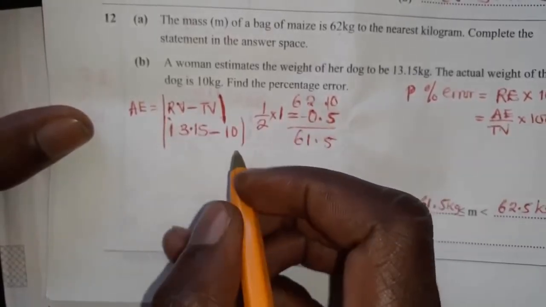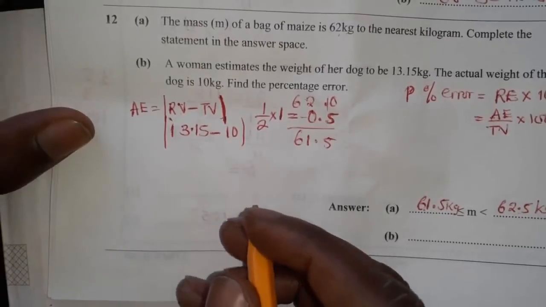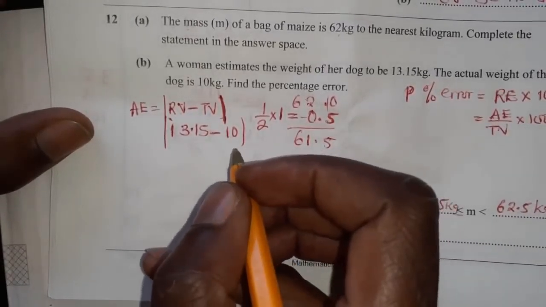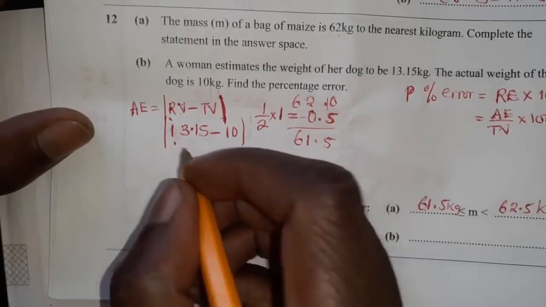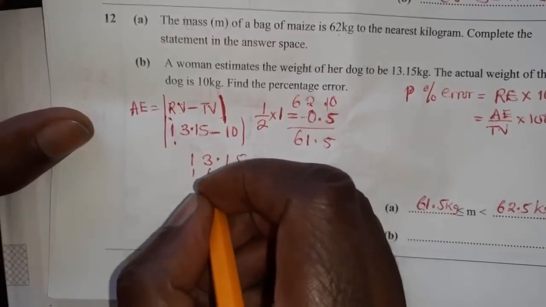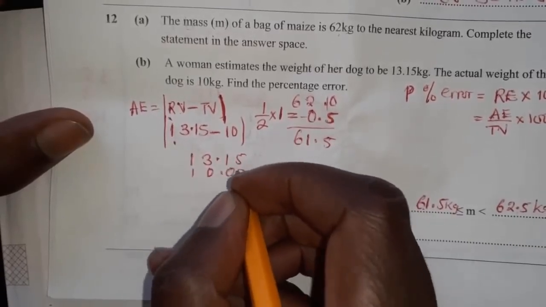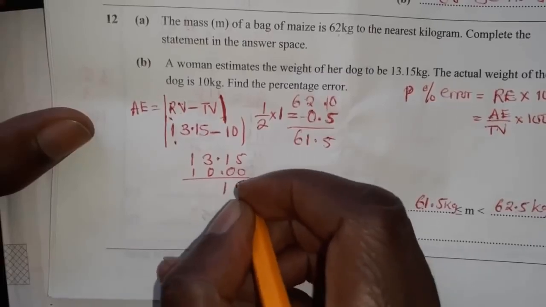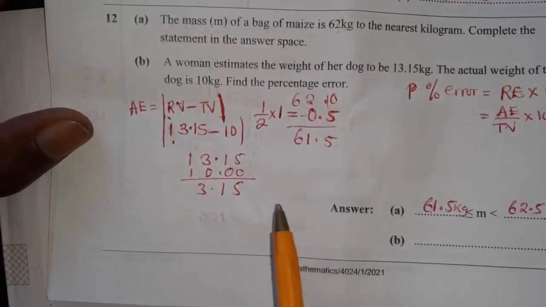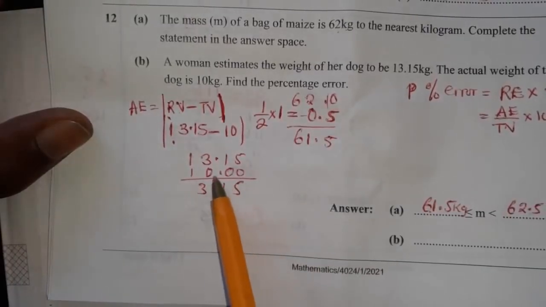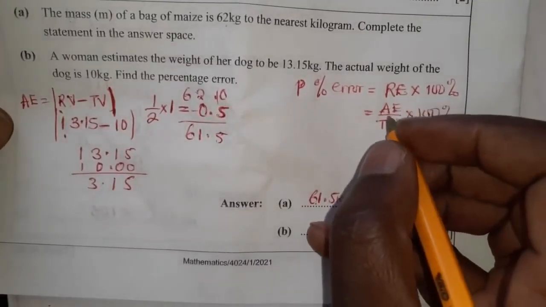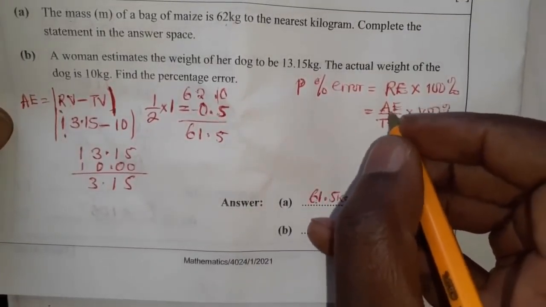What do we get when we subtract here? Let's subtract. You can, if you want, say 13.15. You bring 10 here. 0, 0. Subtract. This is going to give us 3.15. So this is what we're going to get, isn't it? So this is the absolute error, which we're going to bring here.